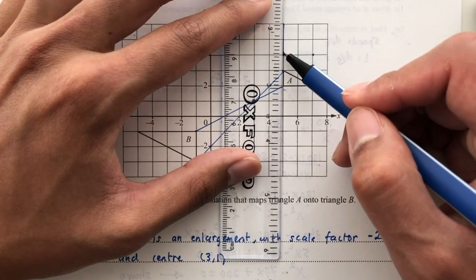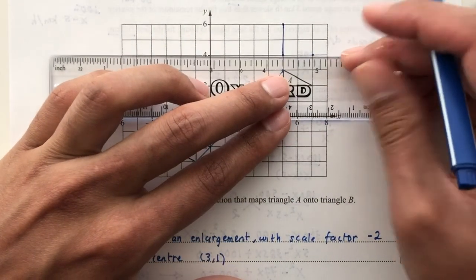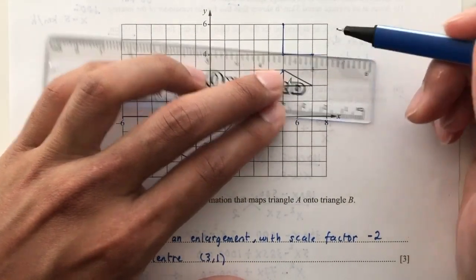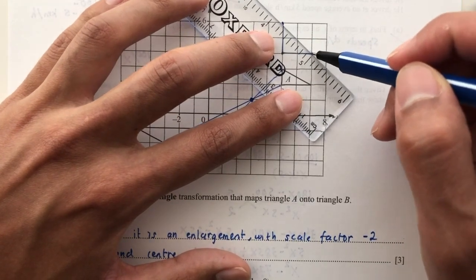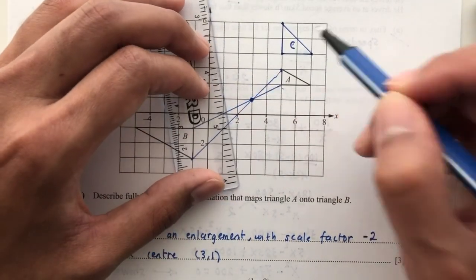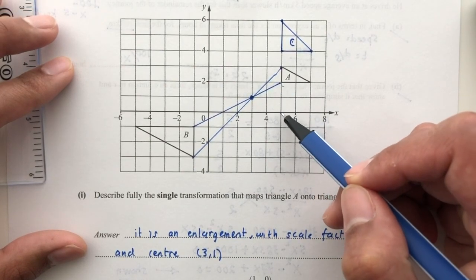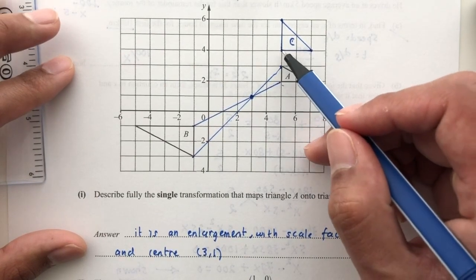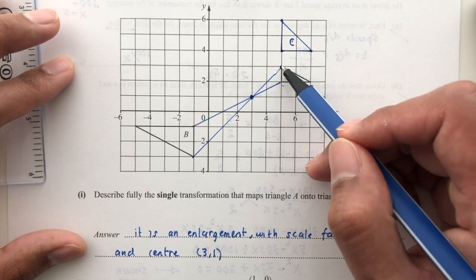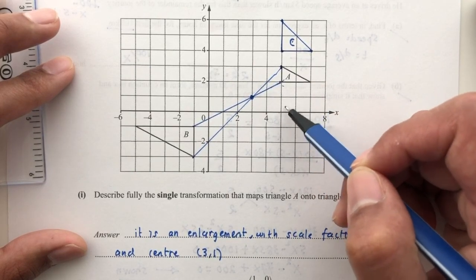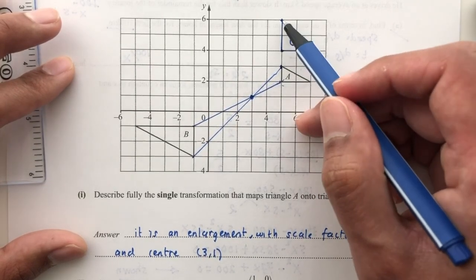So as you can see, this one has been stretched upside of the triangle. You see the triangle C. If you count 1, 2, now it is 1, 2, 3, 4. This one was 1, 2, 3. Now it is 1, 2, 3, 4, 5, 6.